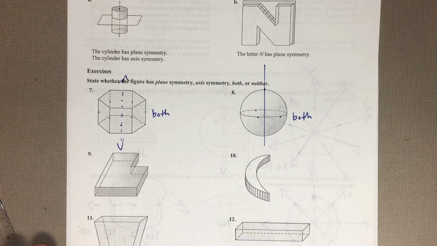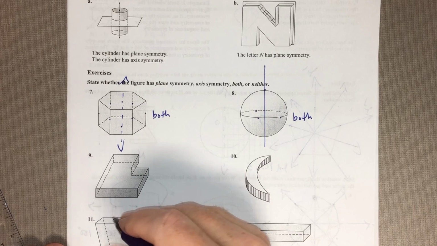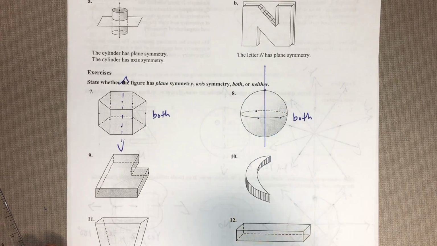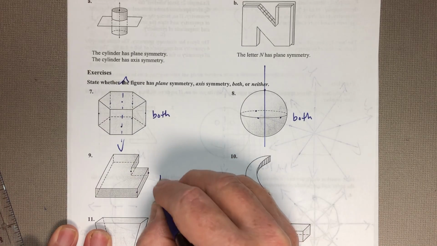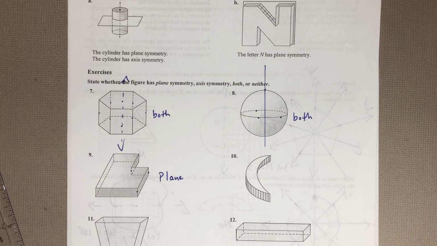Okay, all right. If we were to put a plane through this point, that plane would allow that solid to reflect onto itself, so it would have plane symmetry. Now, it would not have any type of axis symmetry, so this one would just have plane symmetry, all right?